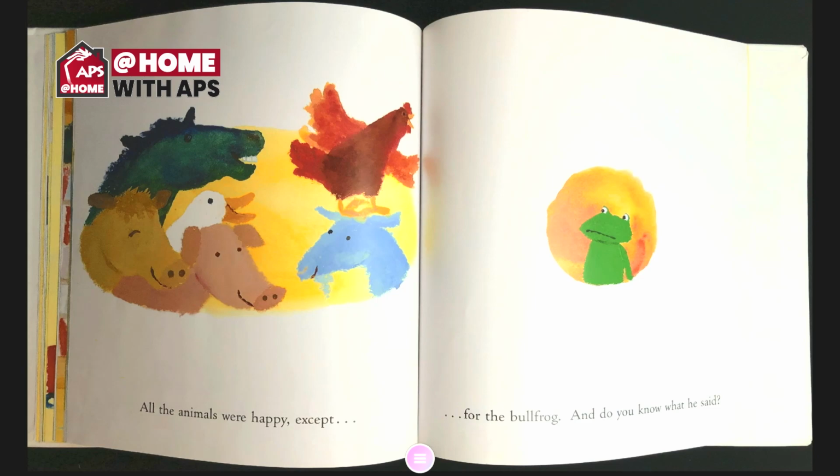Well, based on what was important in the story, I think the bullfrog is going to tell us something using his animal sound. Let's see if we're right.